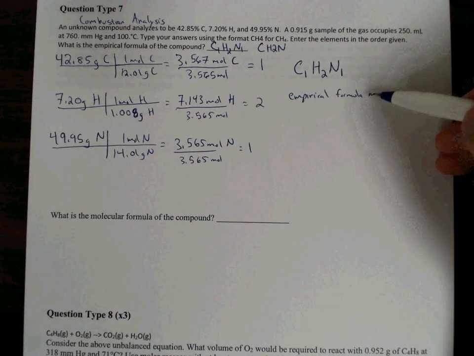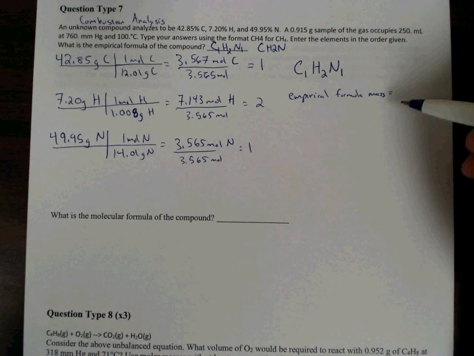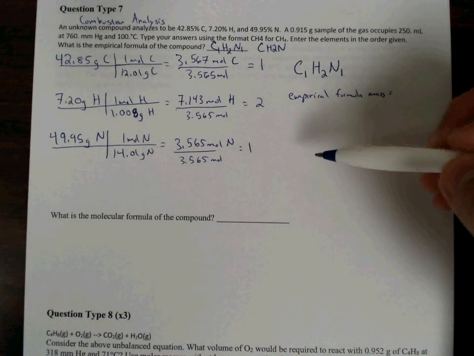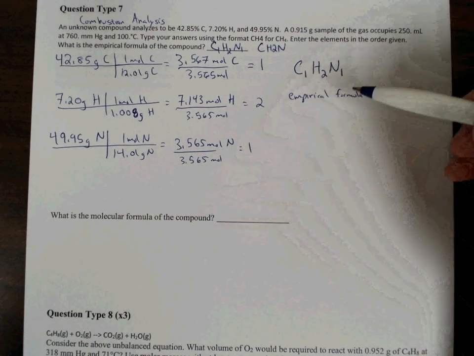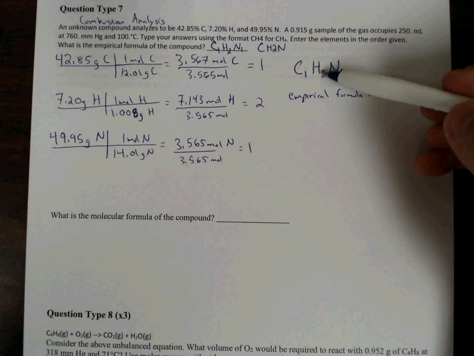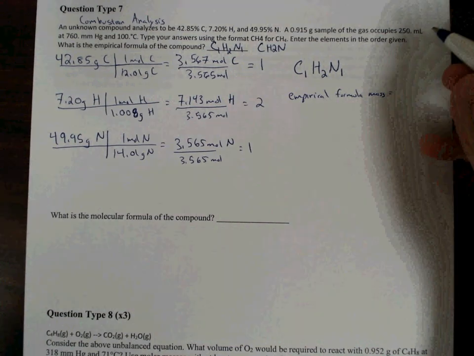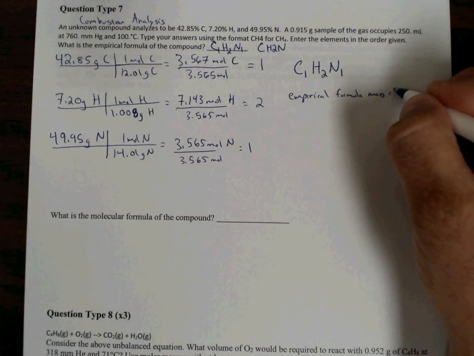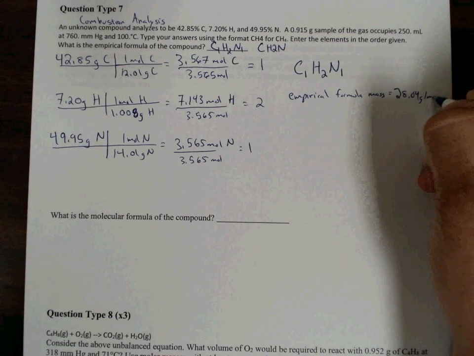Because if I know the empirical formula mass, I can use that as a conversion factor to find the ratio of the molecular formula mass to the empirical formula mass, so I can find out what my molecular formula is from my empirical formula. Well, if we look this up real quick and do the quick calculations, it's going to turn out to be 28.04 grams per mole.